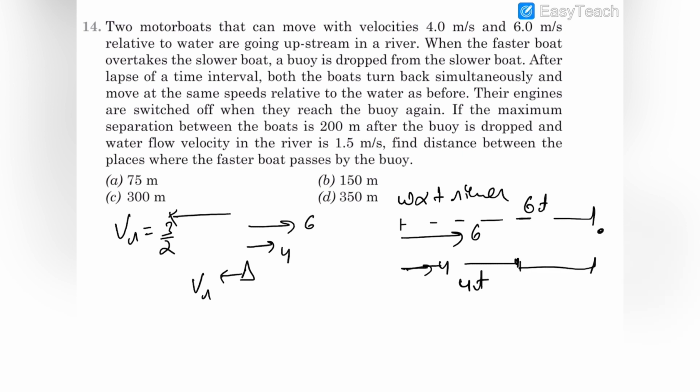So the separation between them is 2t. After this point they will turn back, and this will move in the backward direction with 6 and this will move in the backward direction with 4. Then the distance between them will start to decrease again. So the maximum separation between them is 2t, which is given as 200. So t is equal to 100. So t is the time in which they turn back.